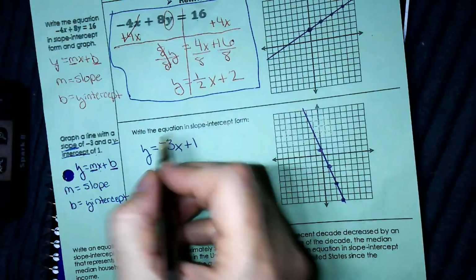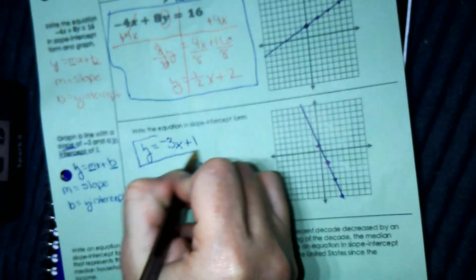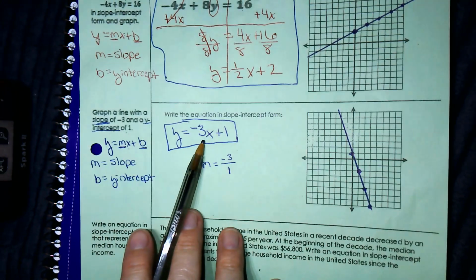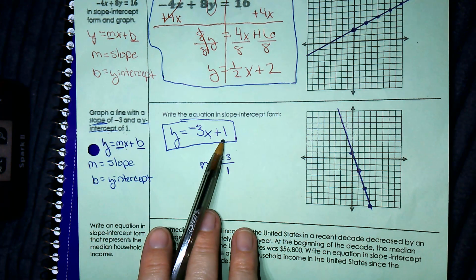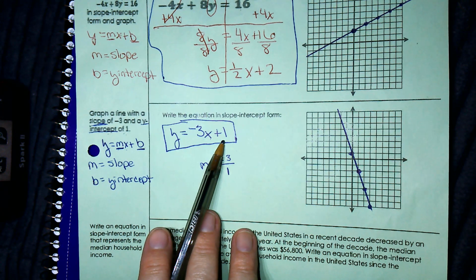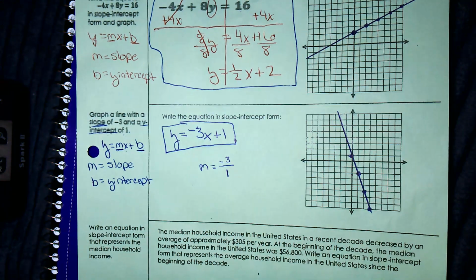So what do I want to see for these first 8? You're going to write your equation in the y equals mx plus b format, filling in the number for m, because it'll tell you what the slope is, and filling in the number for b, because it will tell you what your y-intercept is. Okay?